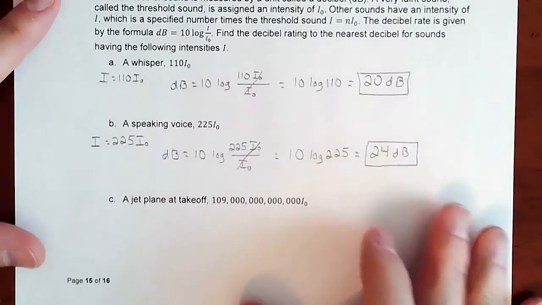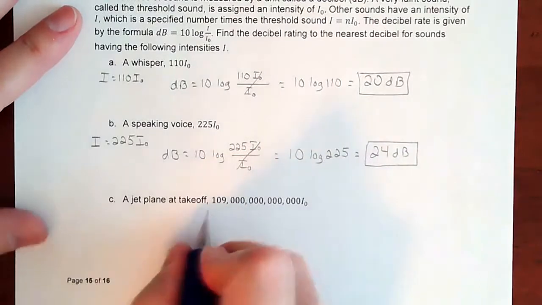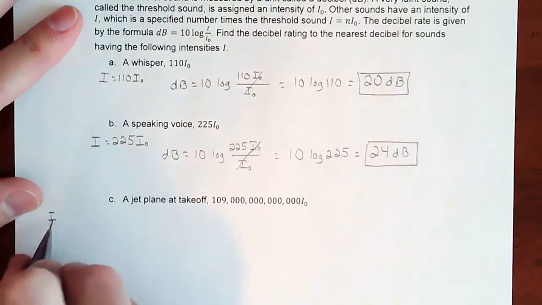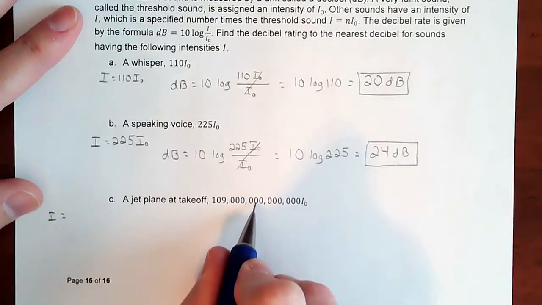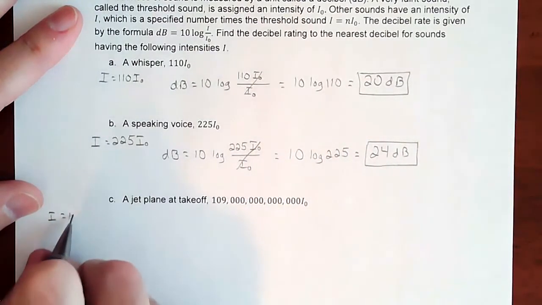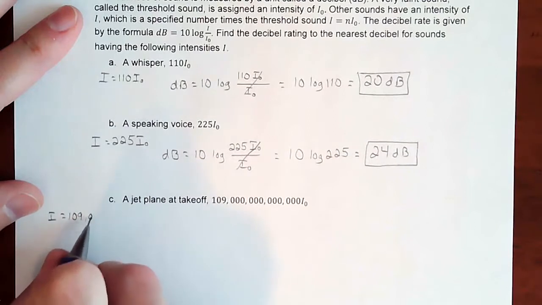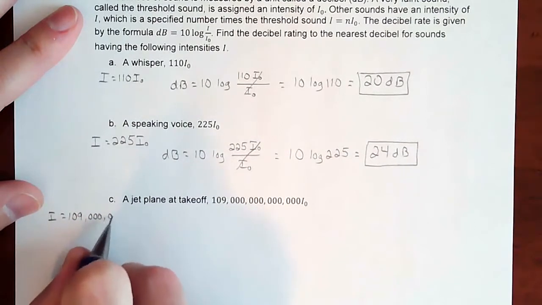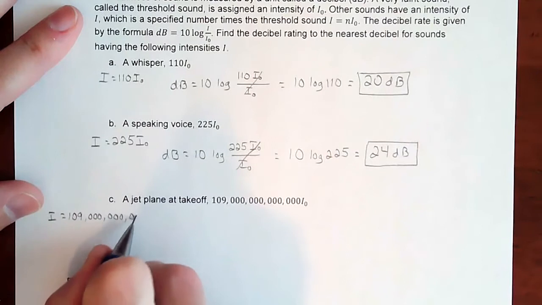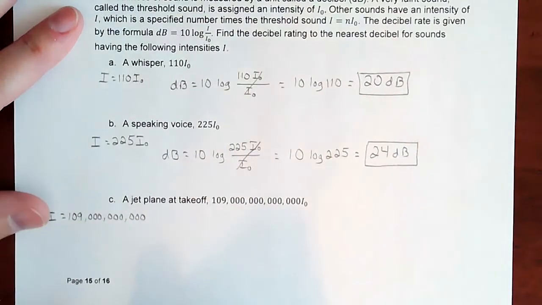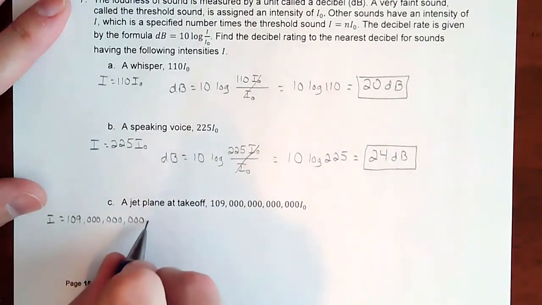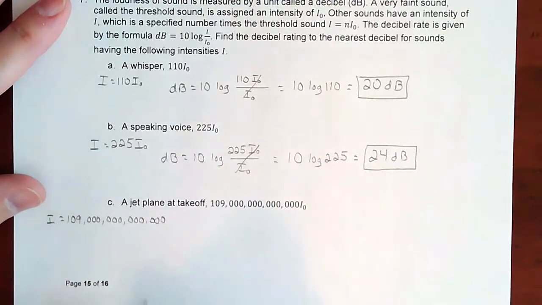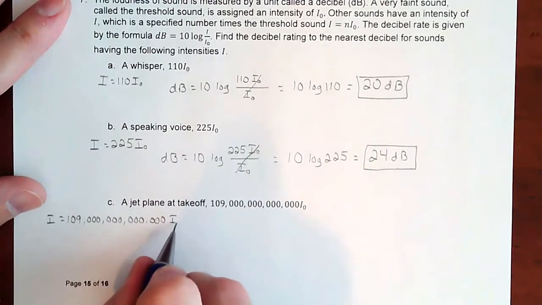All right, and then the last one is a plane taking off. This intensity is 109 trillion times more intense than the faintest sound you can hear. So we've got 1, 2, 3, 4 chunks, and then times this initial amount.